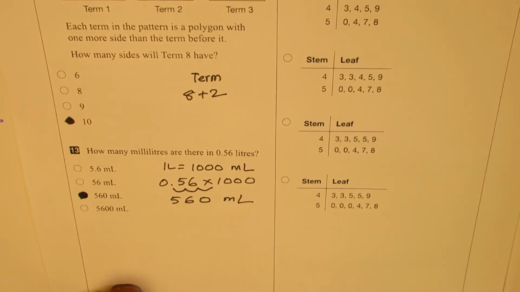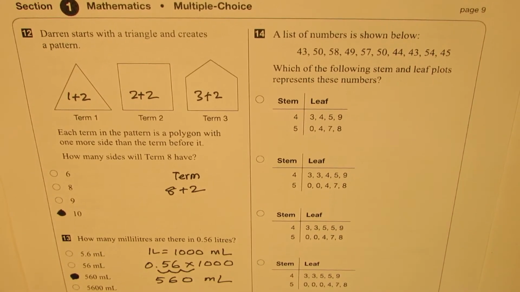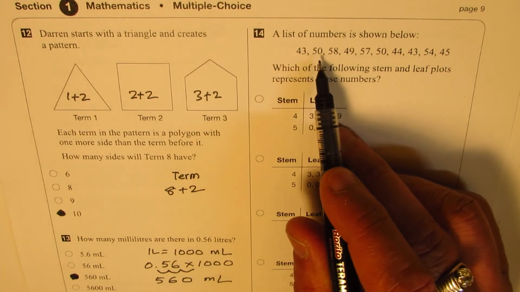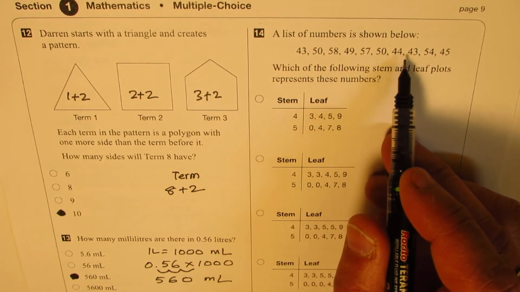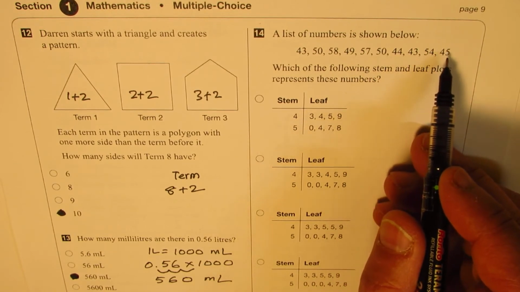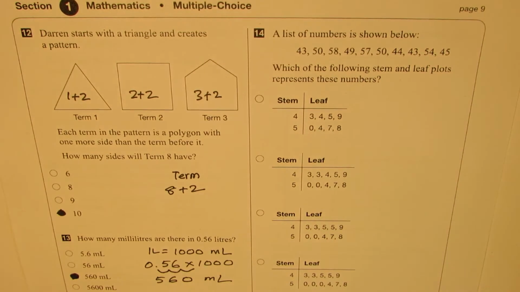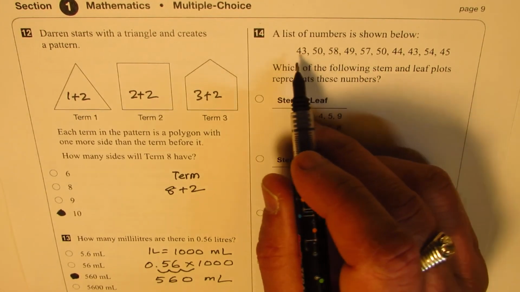Correct? Now let's look into question number 14, which is a list of numbers is shown below: 43, 50, 58, 49, 57, 50, 44, 43, 54, and 45. We are given different stem and leaf graphs. Which one is the correct answer? Now for this, I would like you to arrange the numbers yourself and then check, right?